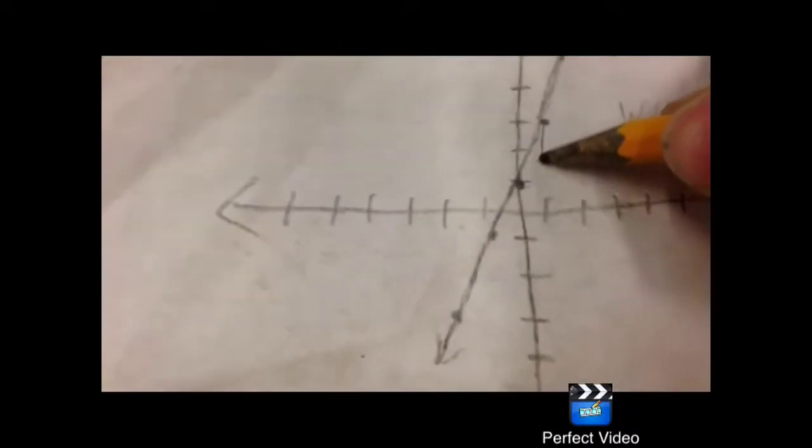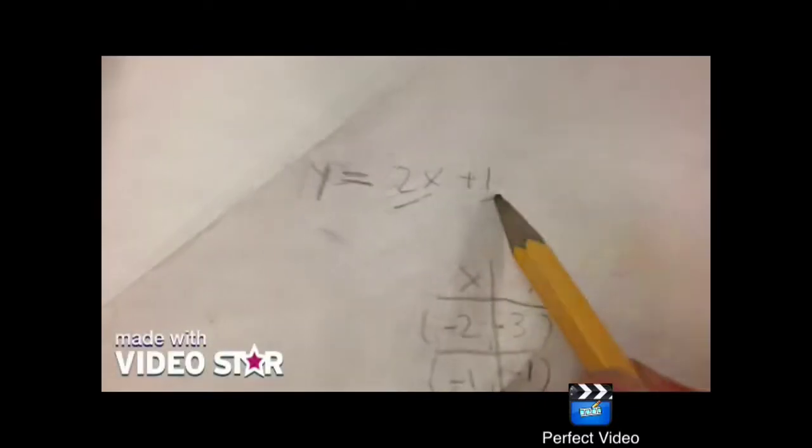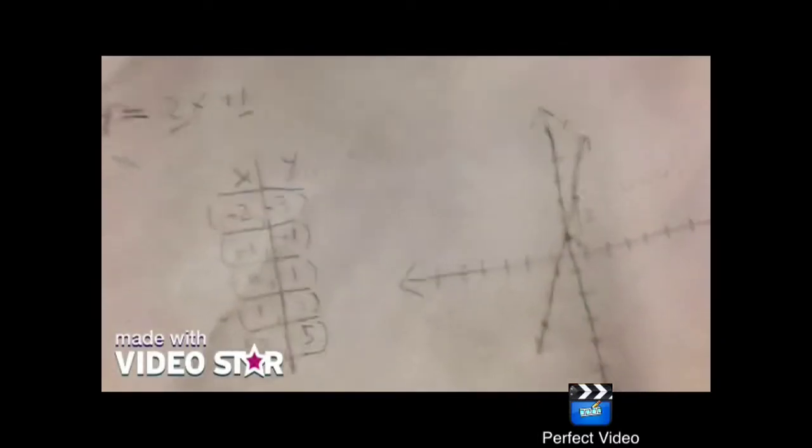And the slope is 2, so like rise over run, slope is the m, and then the 1 is the y-intercept, which is the b. Basically the same thing as a line.